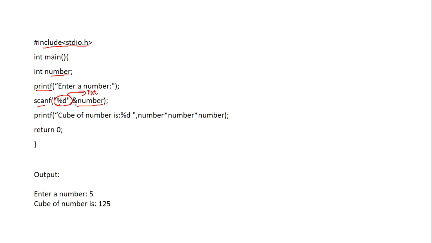And we are storing that using this ampersand symbol and the variable name. We are storing the input entered by the user into this variable, right? So this specifies that this is the address where the input should be taken into. Now we need to print the cube of the number. Since this is a simple calculation, we can directly do this calculation in the printf statement, and after this is evaluated, the value will be printed on the screen.